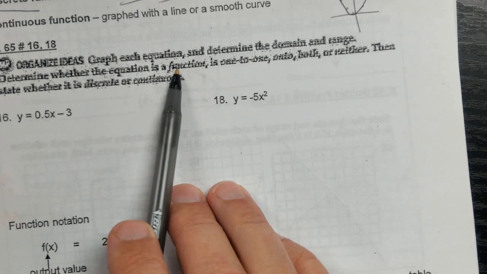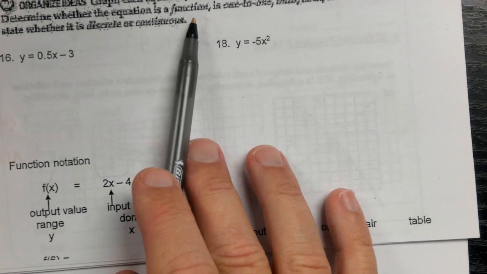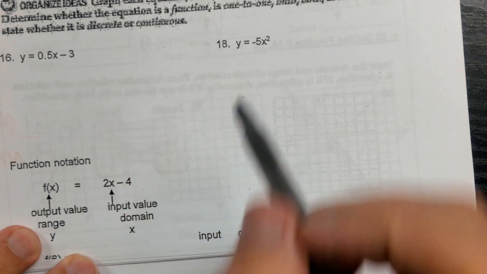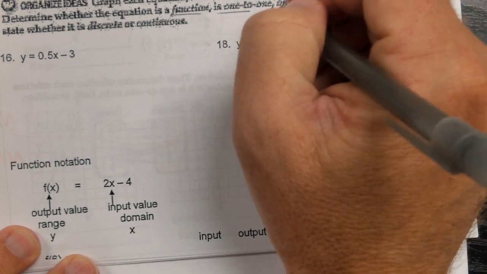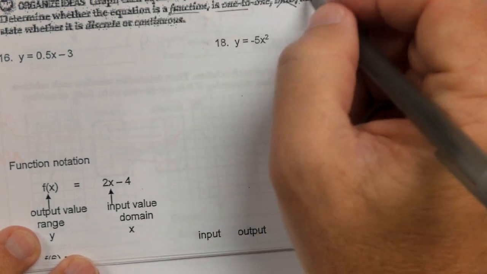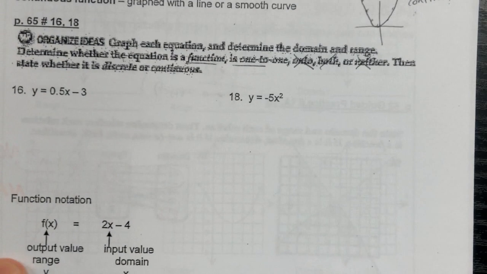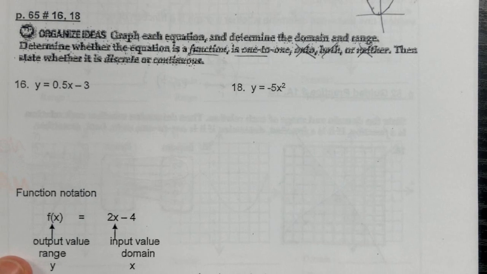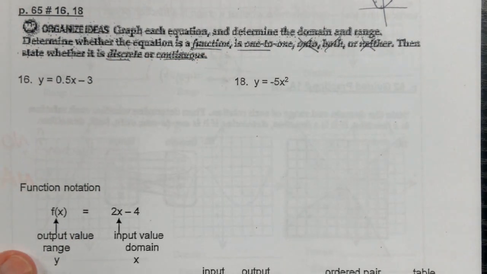Okay, graph each equation, determine domain and range, determine whether the equation is a function, is 1-to-1, both, or neither. We're going to skip that different word. Once we answer function and 1-to-1, we've answered those, so we're just worried about whether it's a function and whether it's 1-to-1. And then discrete versus continuous.